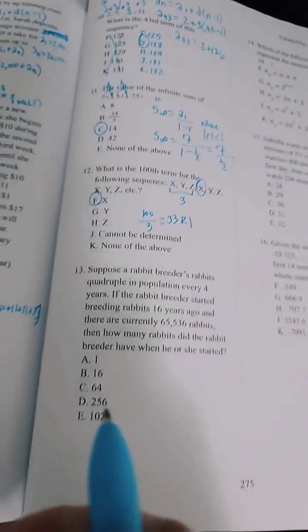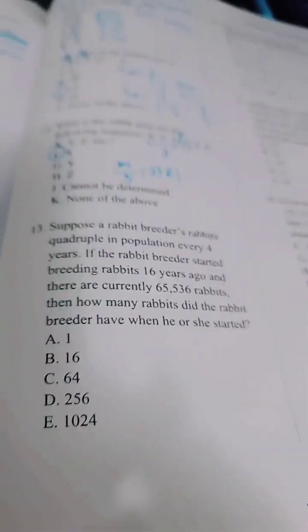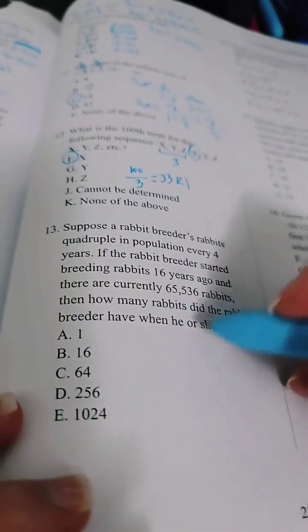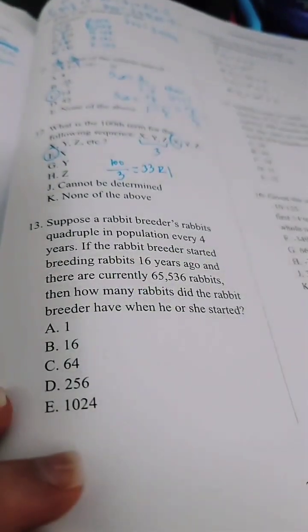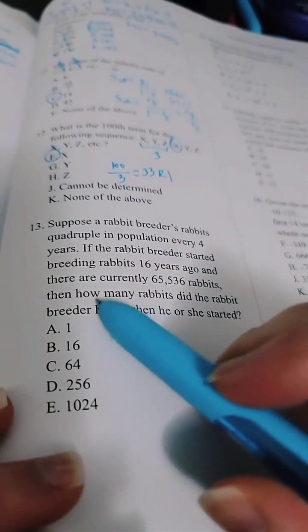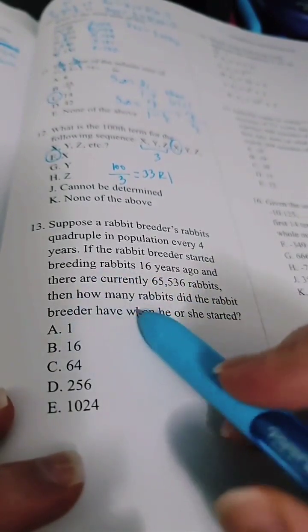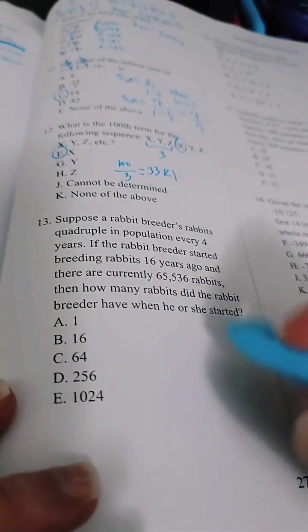So then let's go to number 13. Number 13 says a rabbit breeder's rabbits quadruple in population every 4 years. If the rabbit breeder started breeding rabbits 16 years ago, and there are currently 65,536 rabbits, then how many rabbits did the rabbit breeder have when he or she started?